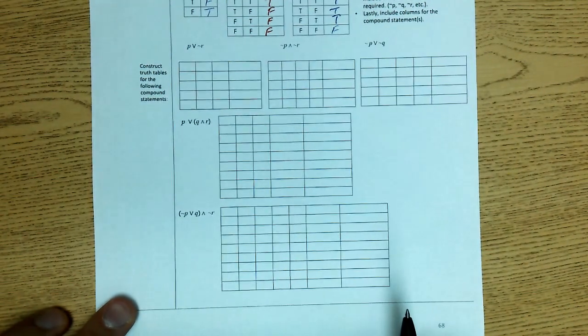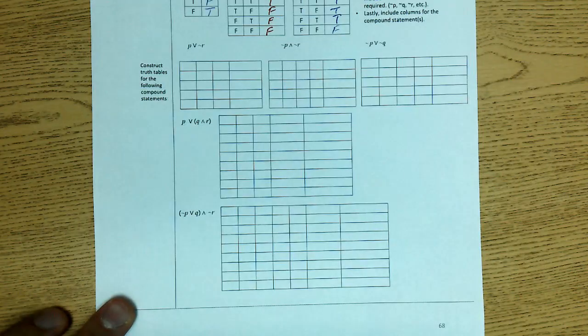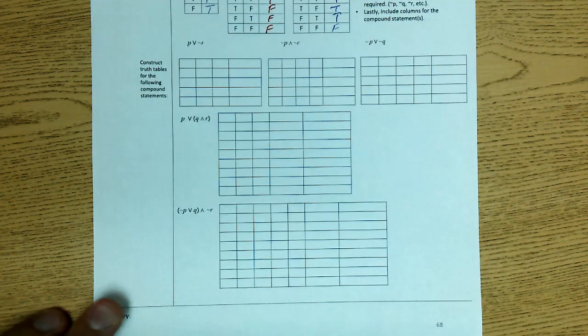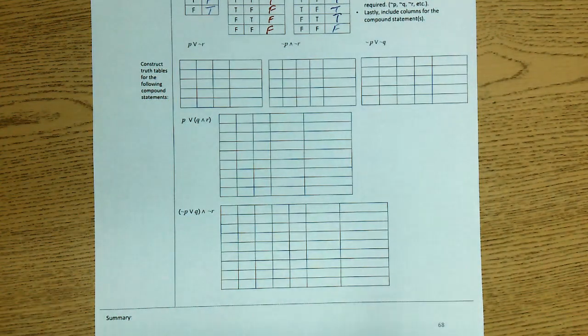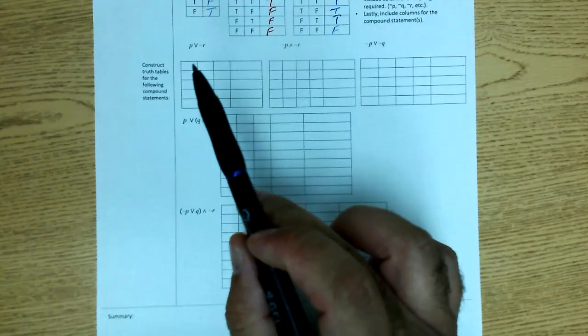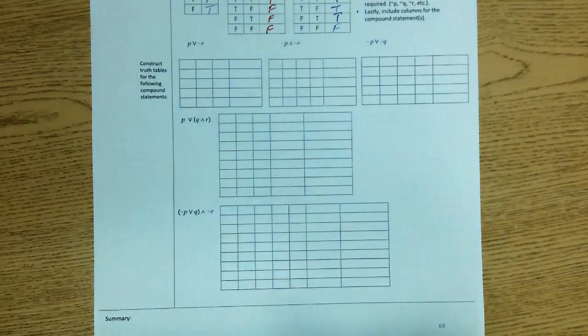Now we're going to take a look at the rest of these. You're going to do a lot of work on these, all right? I'm not going to do all the work on this. I'll get you started, but this one's going to be on you. So, we're going to write down the different possibilities for P or not R.